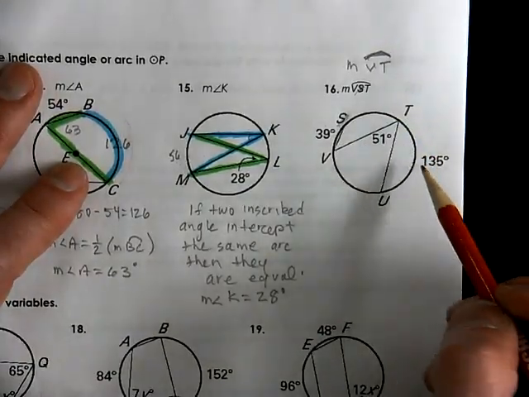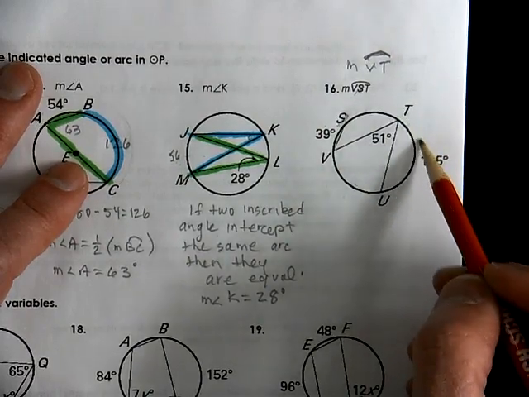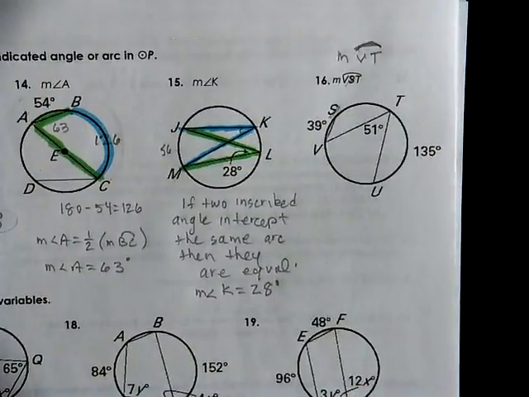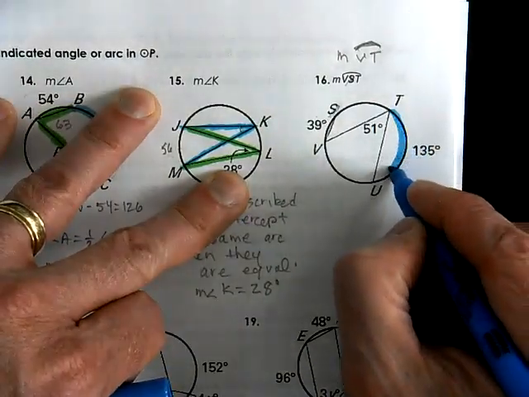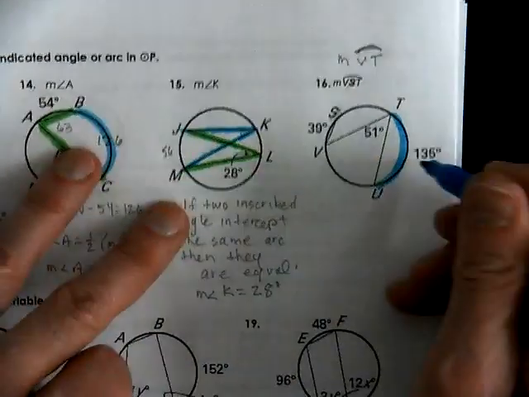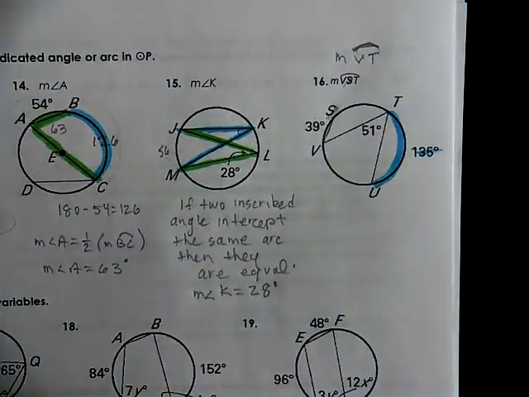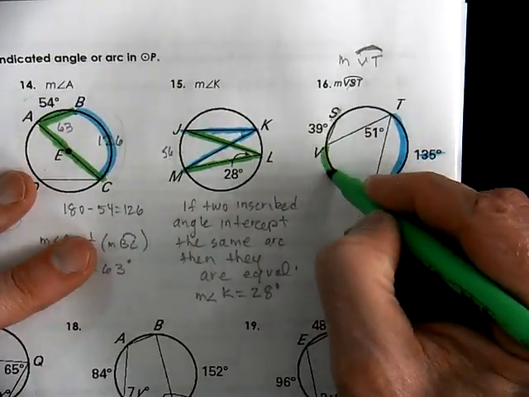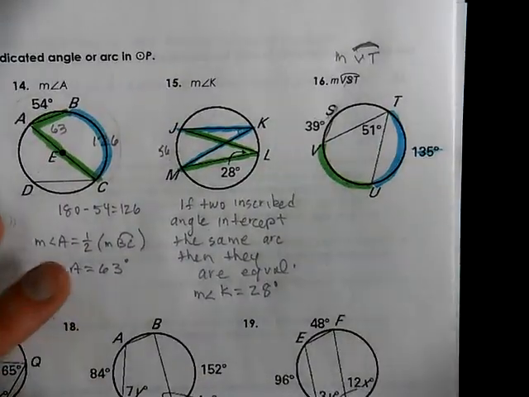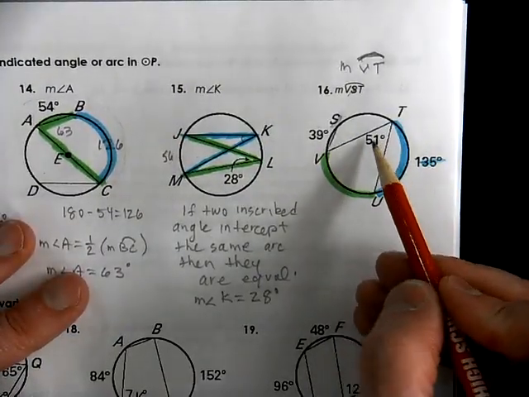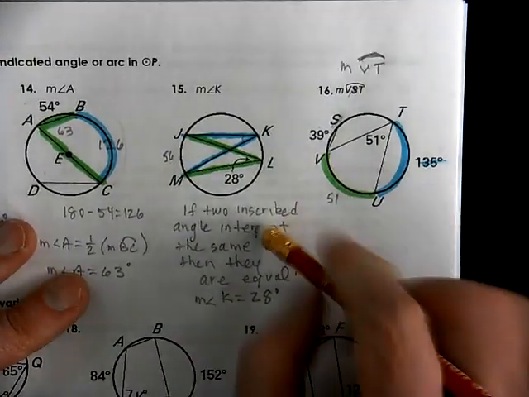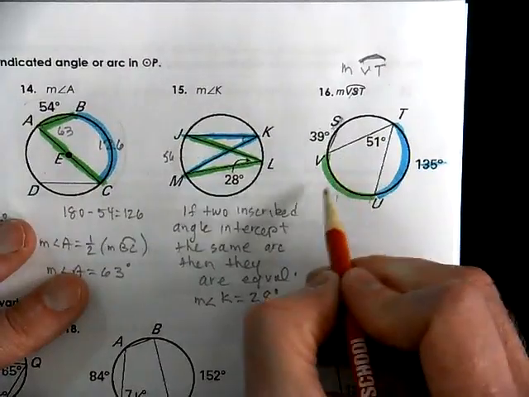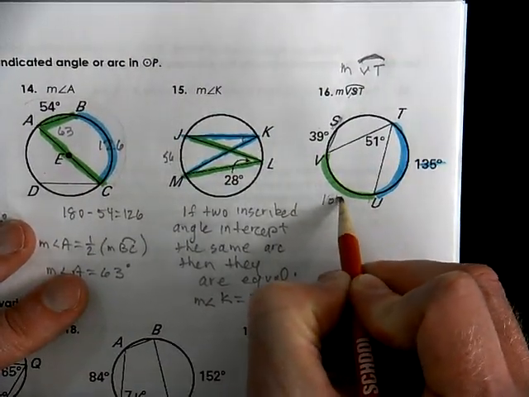Well, let's take a look. If this is 135 degrees, that part is 135 degrees. This part is going to be double the 51, times 2, so 102, not 51. 102.